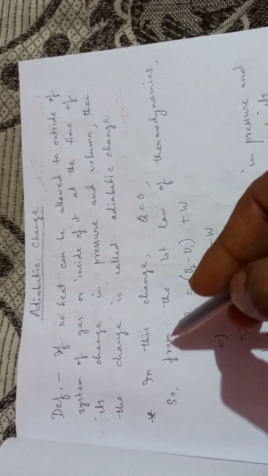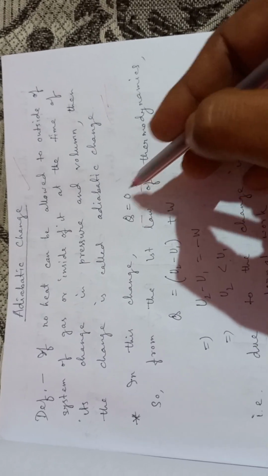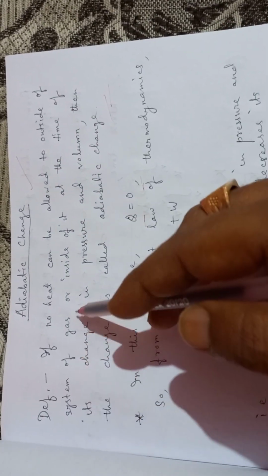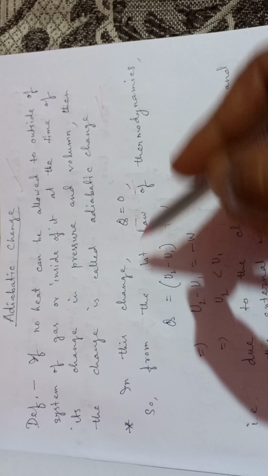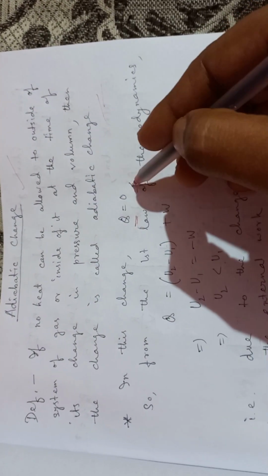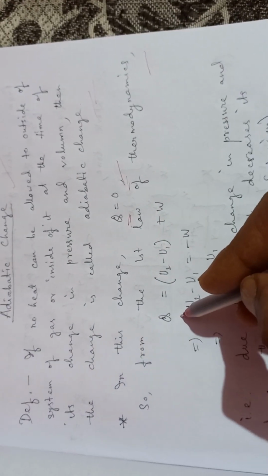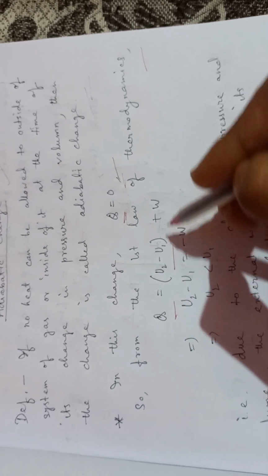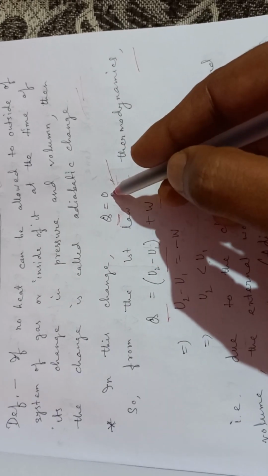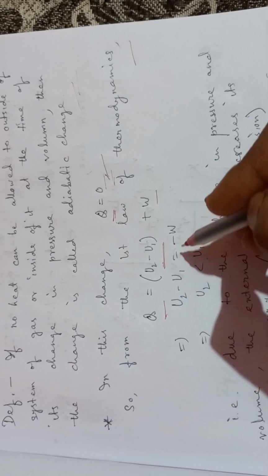In this change, actually the amount of heat is equal to 0 because no heat is allowed to go outside of the system of the gas or inside of it. So the amount of heat in this change is equal to 0. So from the first law of thermodynamics we get Q is equal to change of internal energy plus work done in this change. Here Q is equal to 0, so we get change of internal energy is equal to minus W.